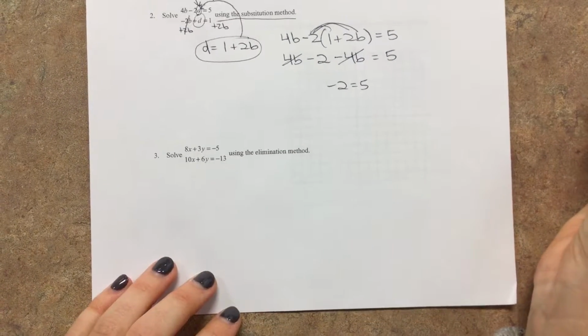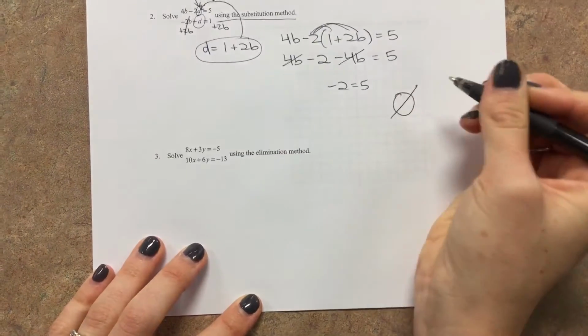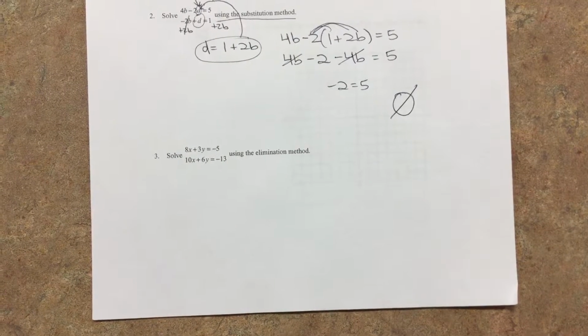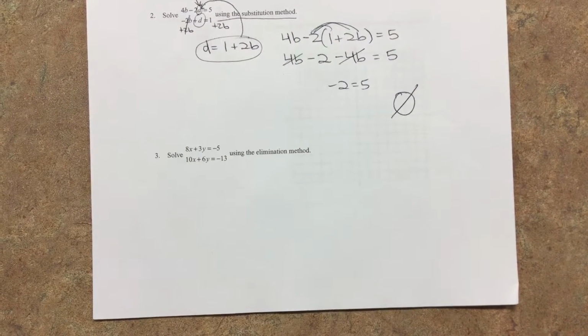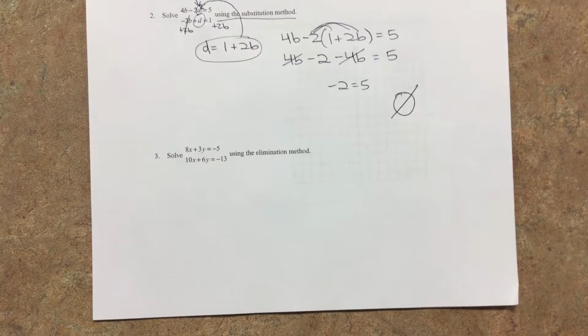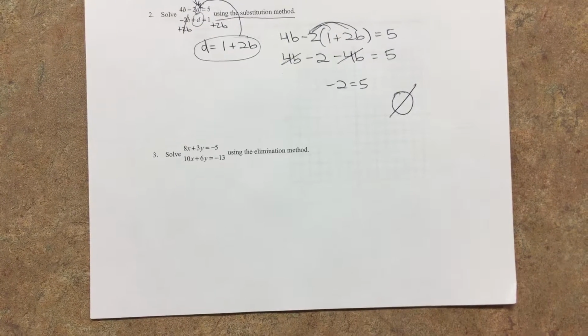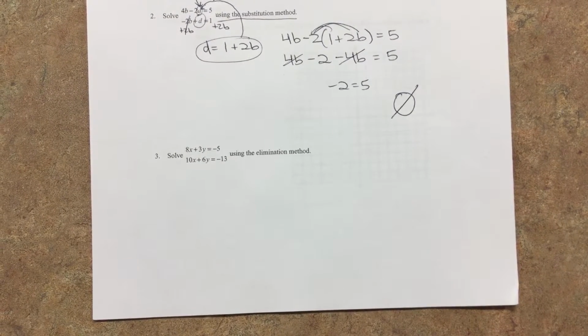What does that mean? No solution. Means there's no solution. Good. Negative 2 does not equal 5. So that means that no matter what you do, you're not going to get a solution to this problem. So it ends up being no solution. What if you got to the end and it said negative 2 equals negative 2? That would be infinitely many solutions. Good. So you guys could see either one of those scenarios.